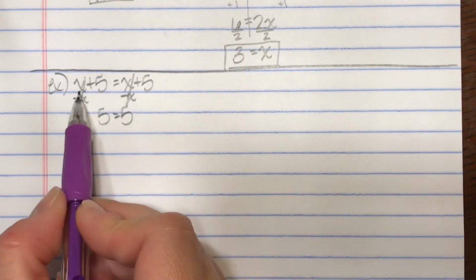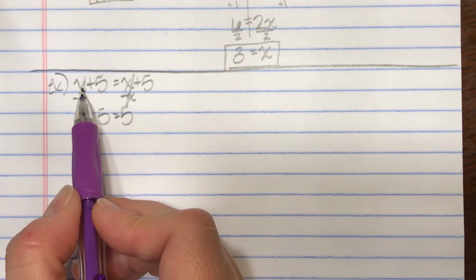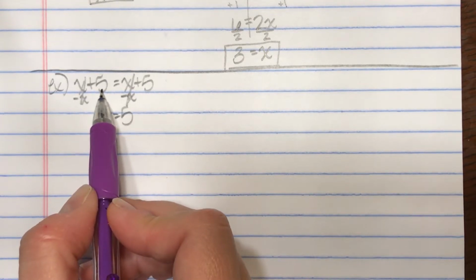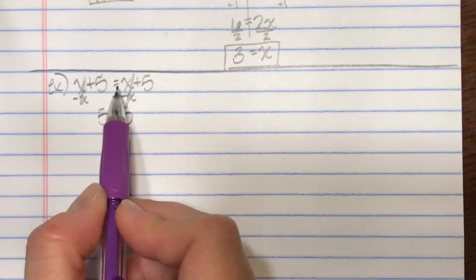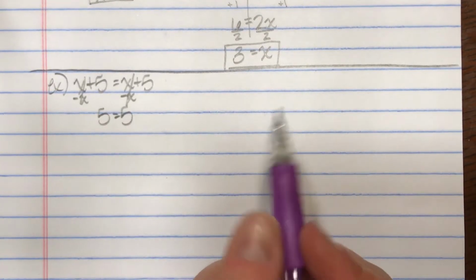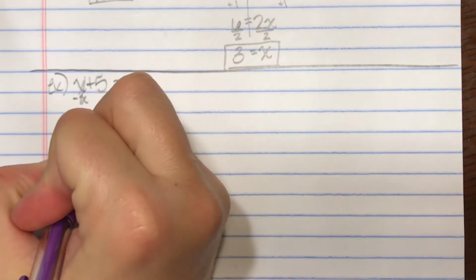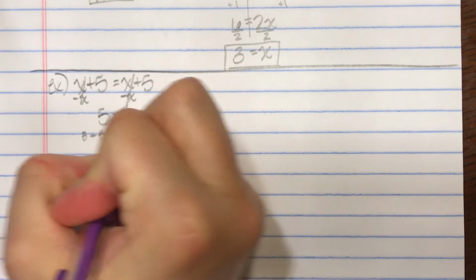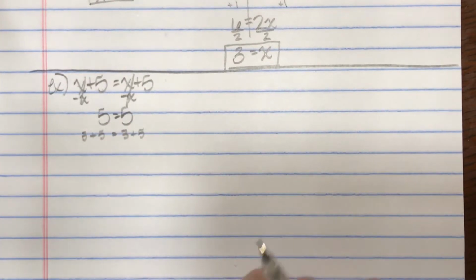It kind of makes sense if you look at this first part. No matter what you plug in for x, if you add 5 to it, and then over here you take that same number and add 5 to it, these are always going to end up equaling each other. X could be 3. 3 plus 5 would equal 3 plus 5 if I plug in a 3 for both of those.